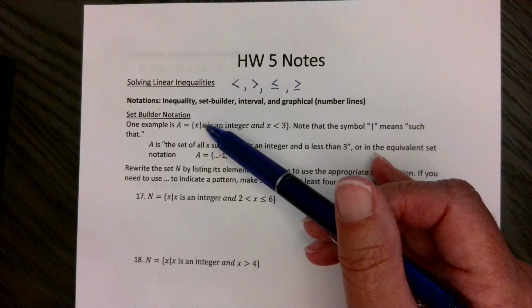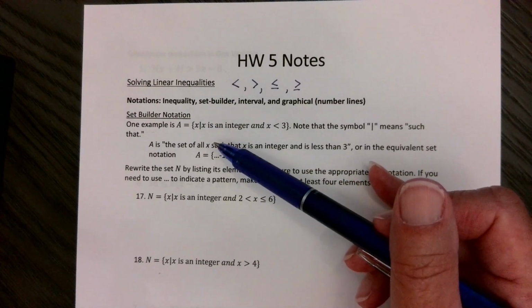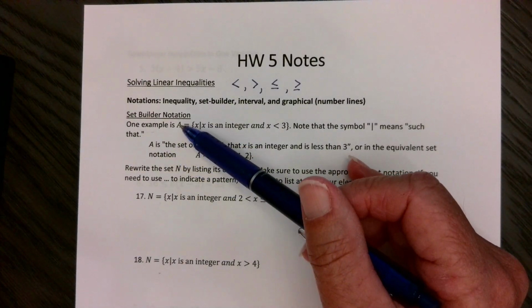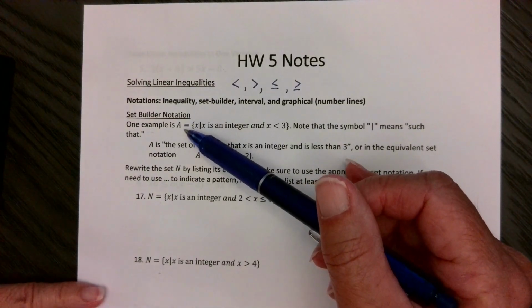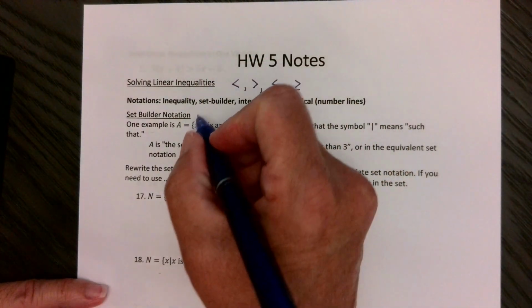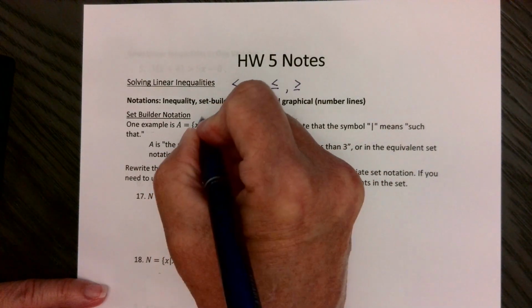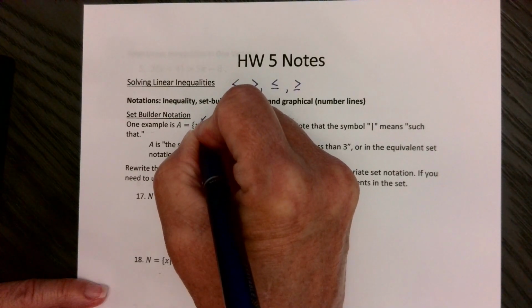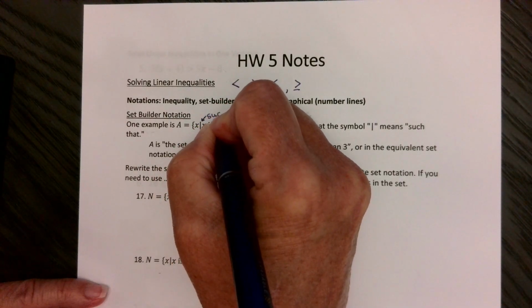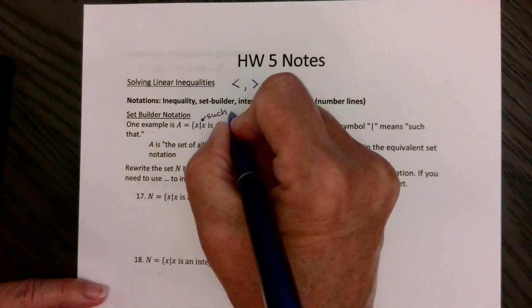So first we're going to talk about set builder notation. One example is the set A is equal to, the way you read this is the set of all x, this line there stands for the words such that.